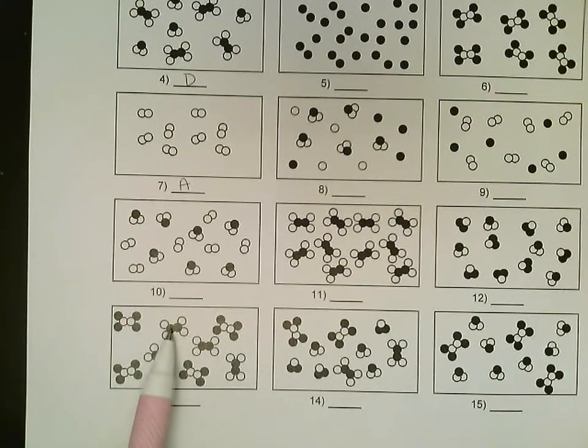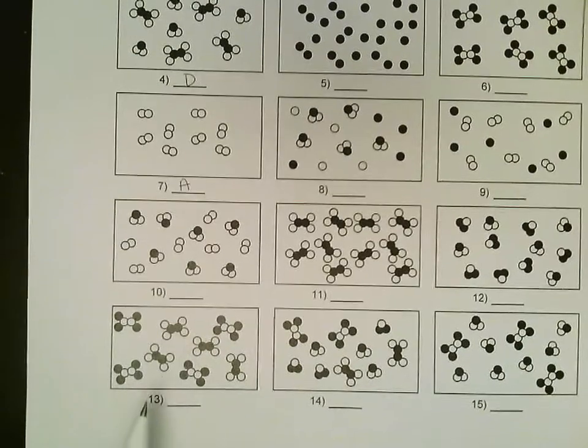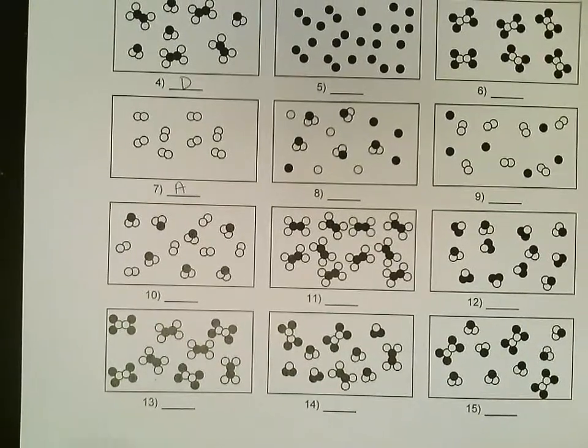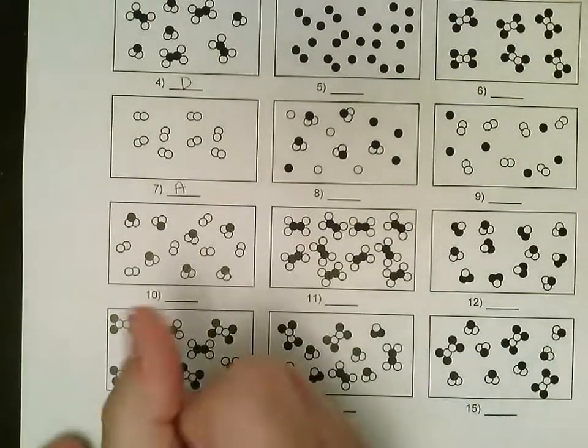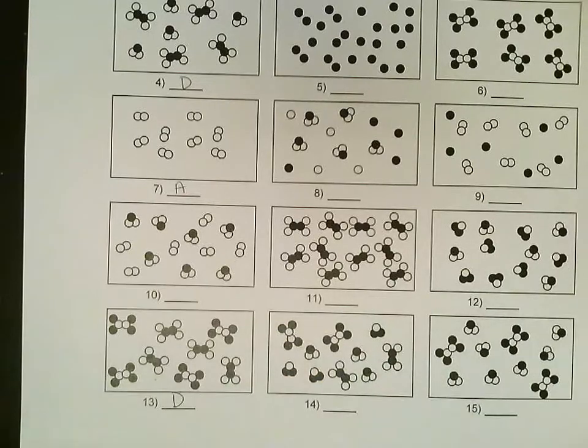But for this one, I have 4 empty ones and 2 colored in ones. So while the structure of them may look the same, because we have a different number of each, these are different compounds. So this is going to be a mixture of compounds. Be careful when you're looking at those and kind of watch how they're connected.